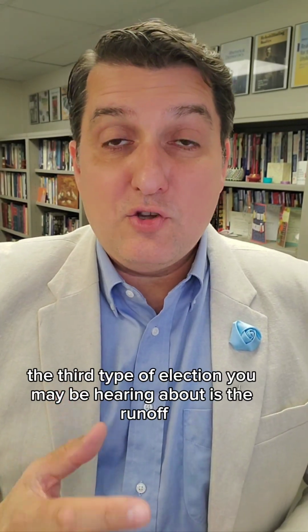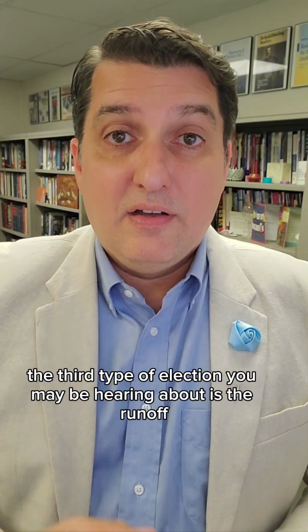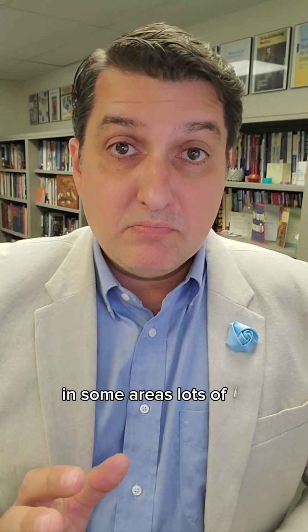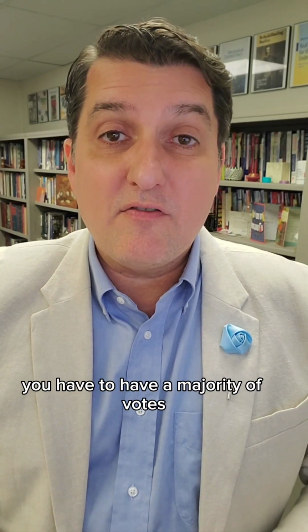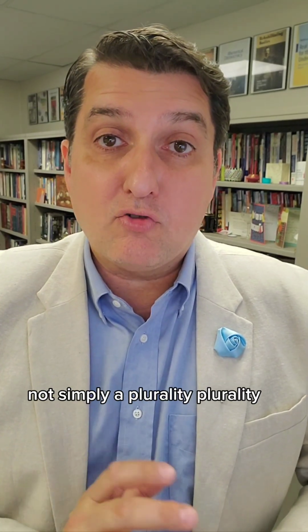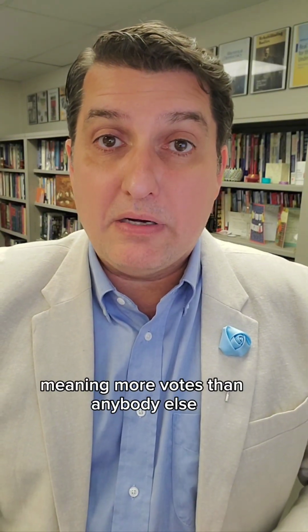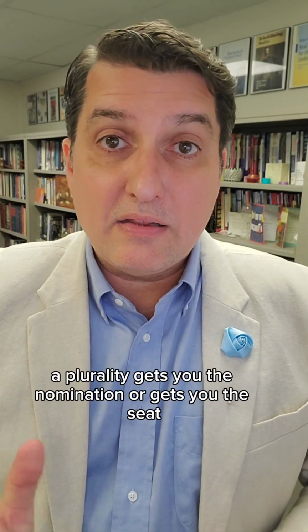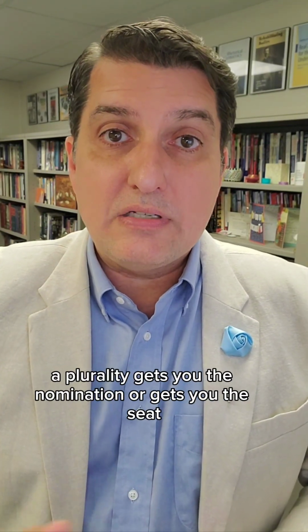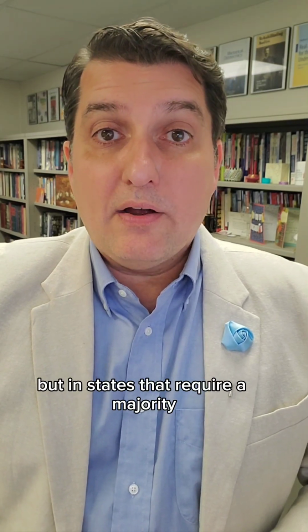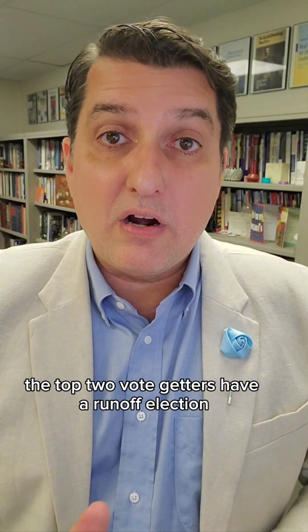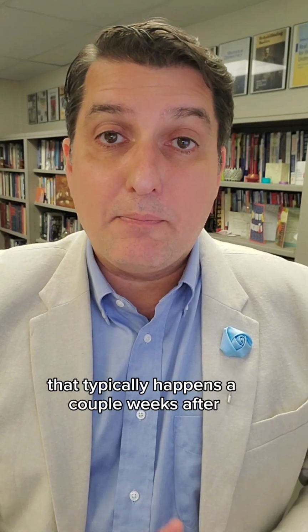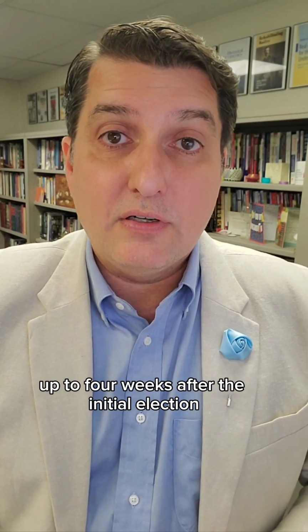The third type of election you may be hearing about is the runoff. In some areas, lots of them are in the South, you have to have 50% of the votes cast plus one. So in other words, you have to have a majority of votes, not simply a plurality, meaning more votes than anybody else. Much of the country, a plurality gets you the nomination or gets you the seat. But in states that require a majority, if no one gets a majority, the top two vote getters have a runoff election. That typically happens a couple of weeks after, up to 4 weeks after the initial election.